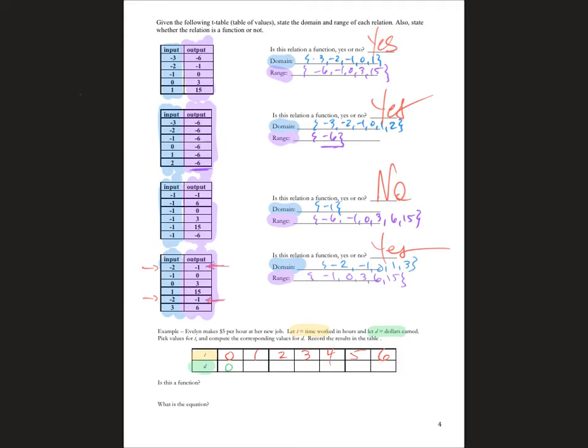Well, if she works no hours, she doesn't make any money. If she works 1 hour, she makes $5. If she works 2 hours, she makes $10, and so on. So my question to you is, is it a function? Well, if I look at those input values, they go to only one output value. So yes, it is a function. The amount of money she makes, D, the output, is a function of the time she works.